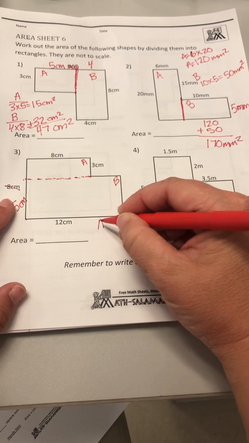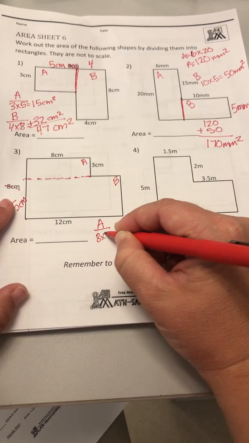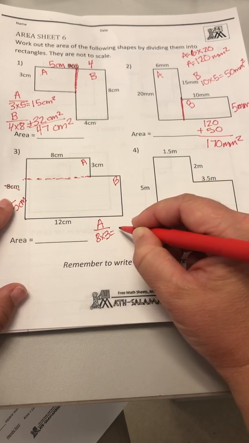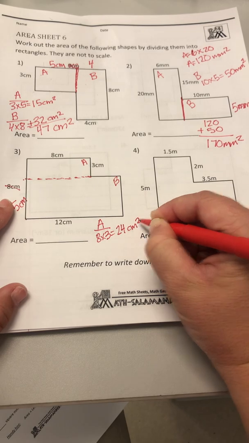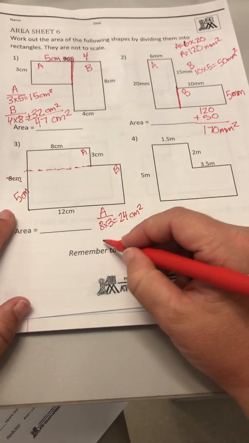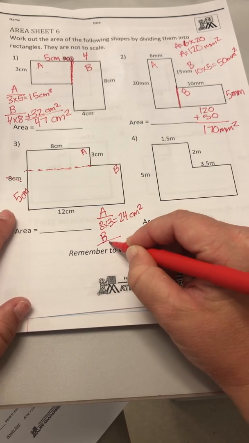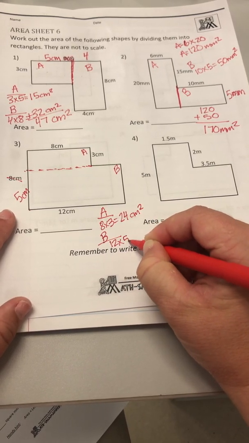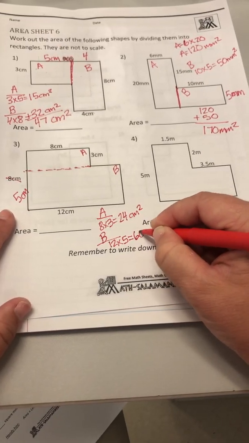So we can say A, which we said is 8 times 3, which is 24 centimeters squared. And then B is 12 times 5, which equals what? 60 what?